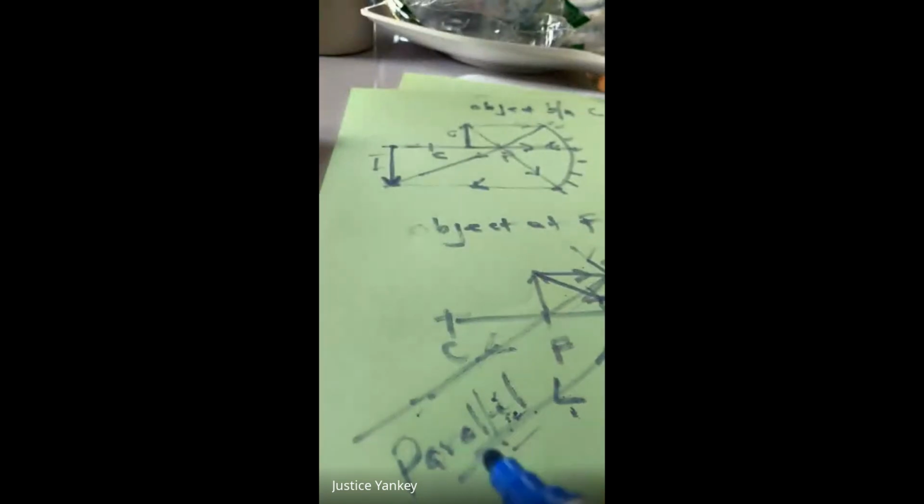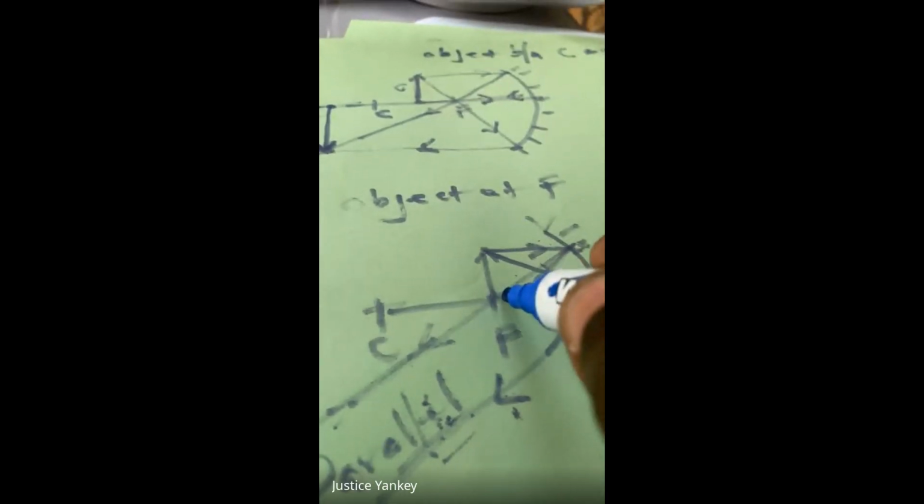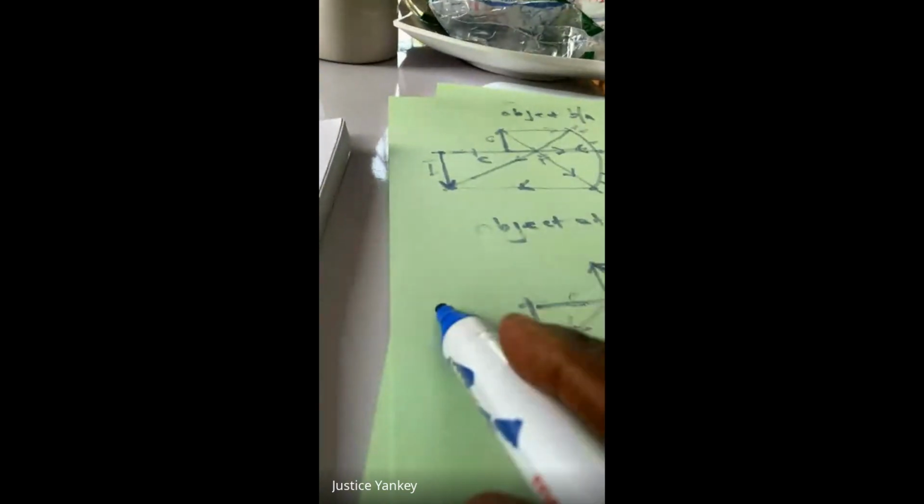You draw it properly, they will be parallel. And as you know, parallel lines meet at infinity. So these rays are going to meet at infinity to form the head of the image at infinity. Now, to get the legs of the image, a ray from the legs travels along the principal axis and is reflected back. And because the head will be formed at infinity, the legs will also be formed at infinity. So the image will be formed at infinity.